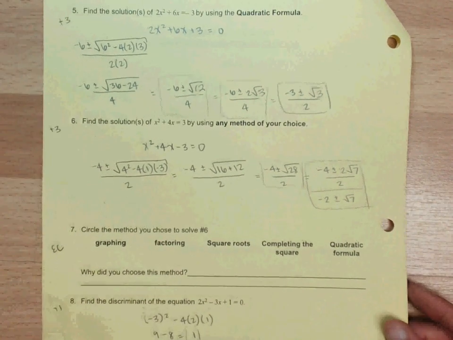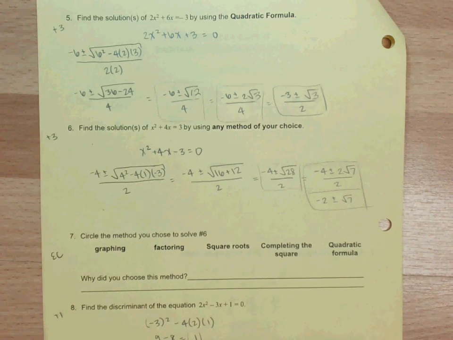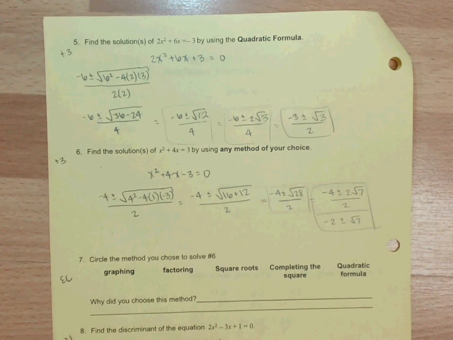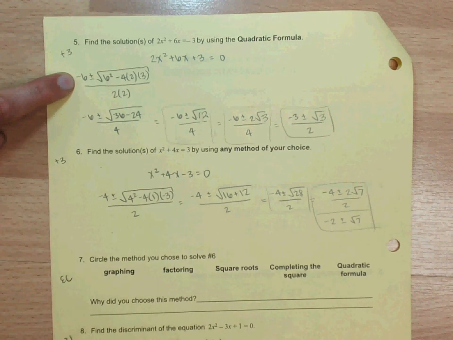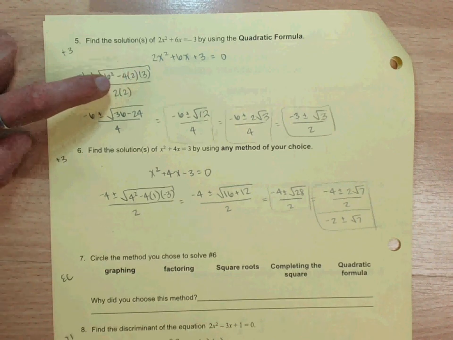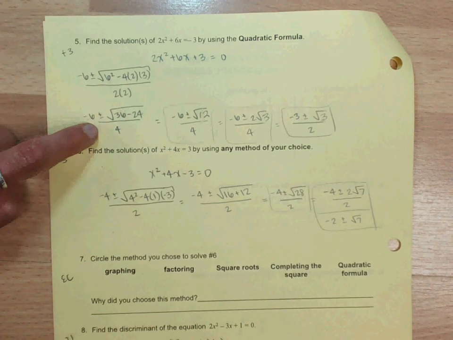Problem number 5 was solving using the quadratic formula. Okay, so you do have to isolate this so that it is equal to 0. And so I got 2x squared plus 6x plus 3 equals 0. And then I plugged in my a, b, and c into the quadratic formula. So it ends up being -6 plus or minus the square root of 6 squared minus 4 times 2 times 3, all over 2 times 2. So -6 plus or minus the square root of 36 minus 24, which is equal to 4.